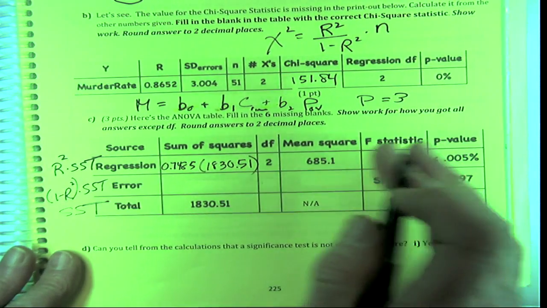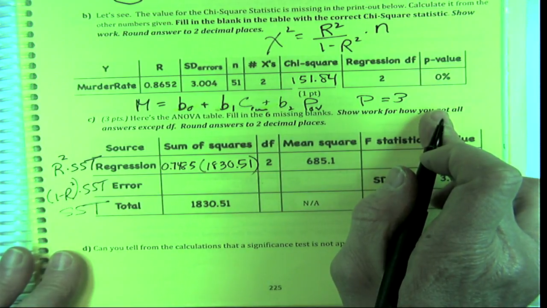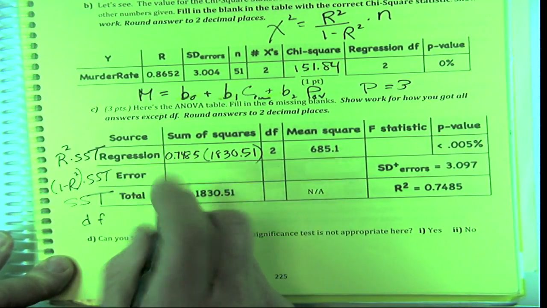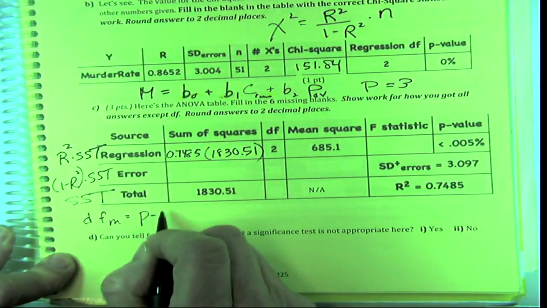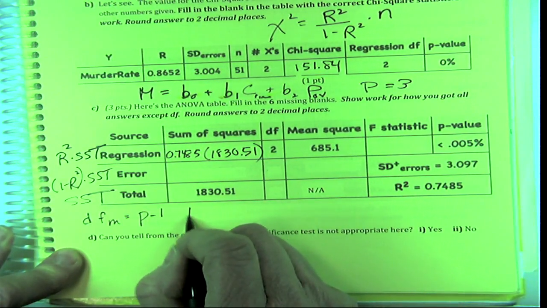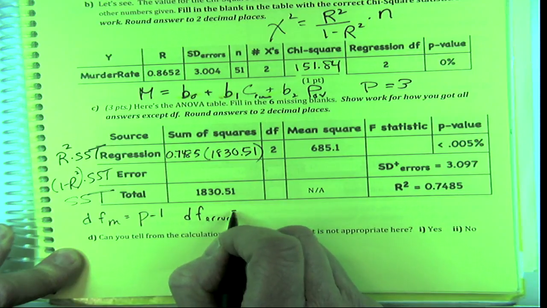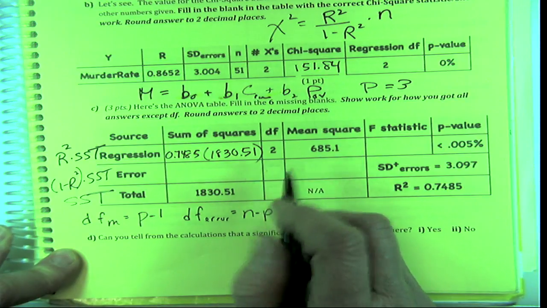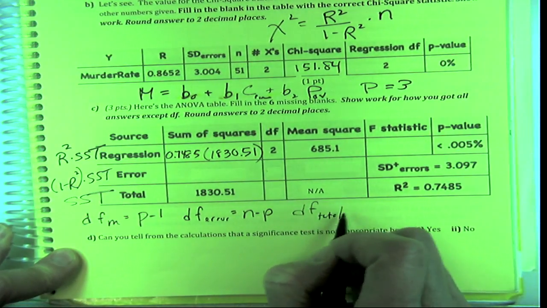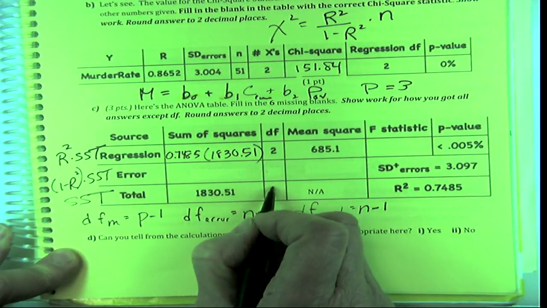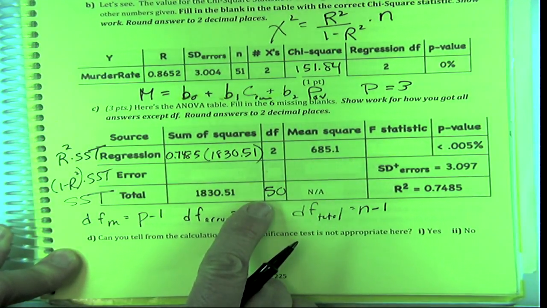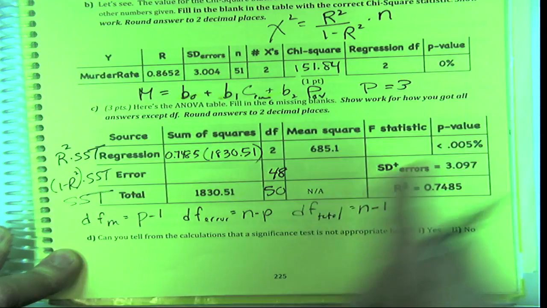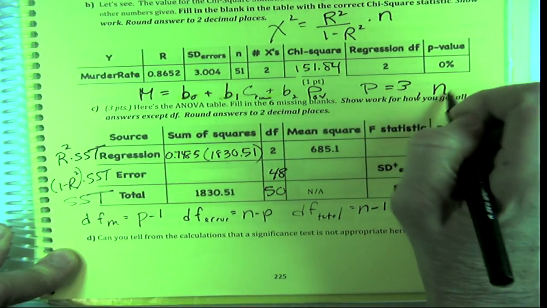Now, remember your degrees of freedom. The degrees of freedom for the model is always what? P minus 1. That's where that 2 is coming from. The degrees of freedom for the error is always N minus P, so that's what you would put in here. And the degrees of freedom total is N minus 1. So this is going to be 50. That's the easiest one to remember. And so you know this one has to be 48, and that is N minus P. P is 3 and N is 51.